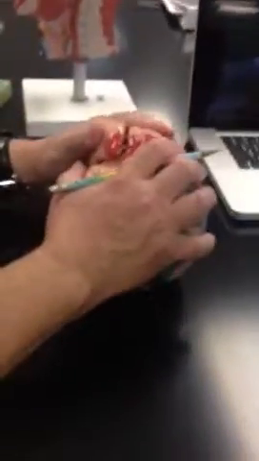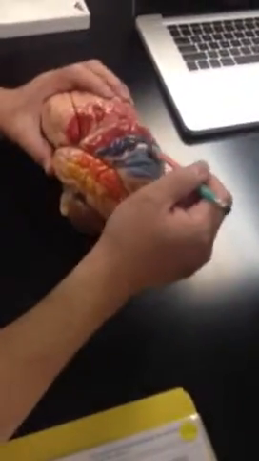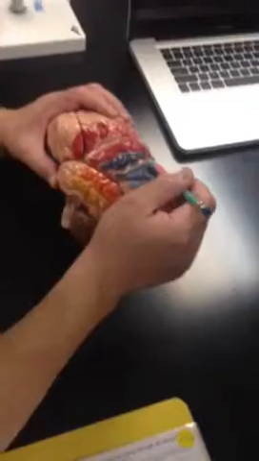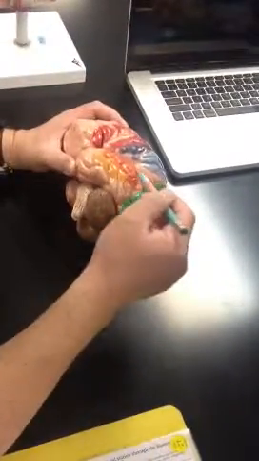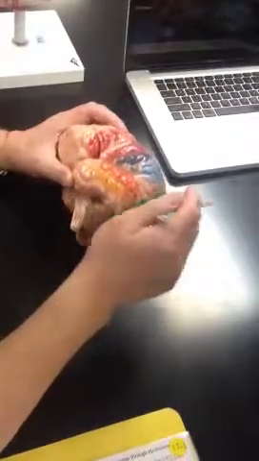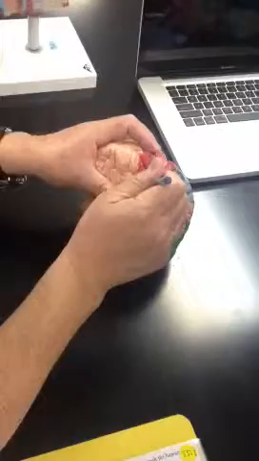We have the frontal lobe, from this, the parietal lobe, all of this, and in green is the occipital lobe, the temporal lobe, and then the insula is there.